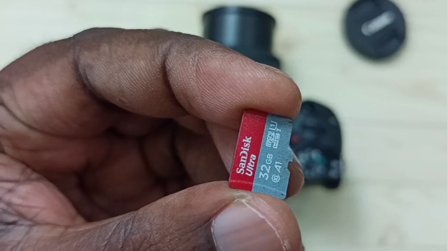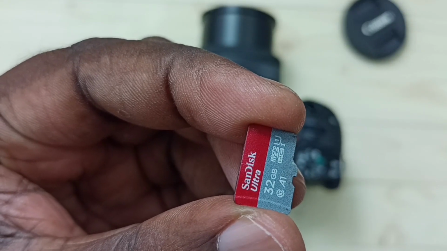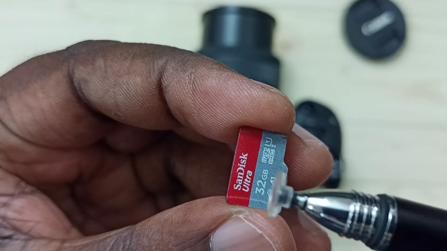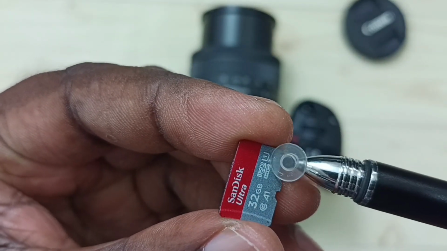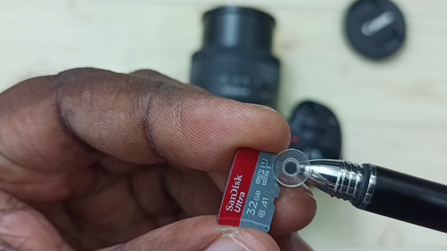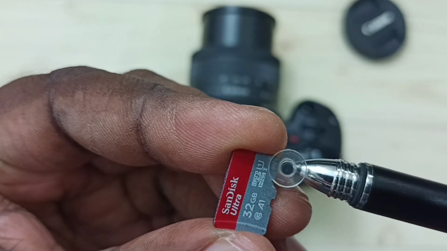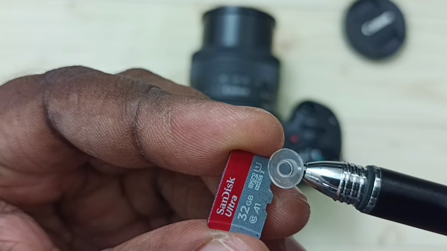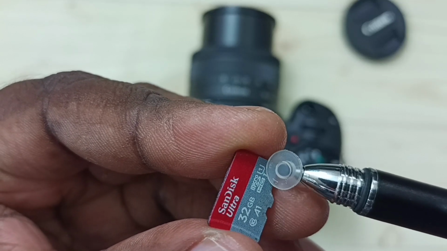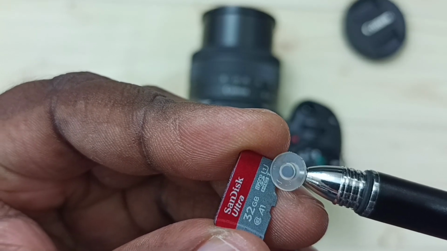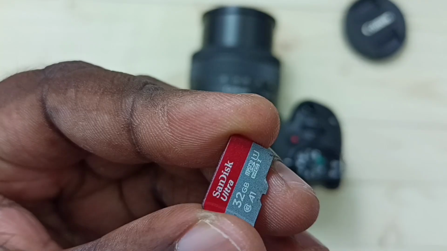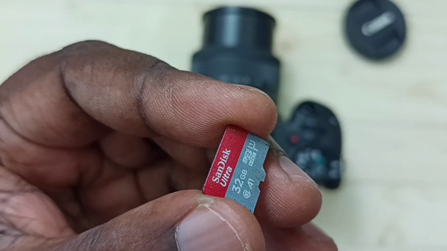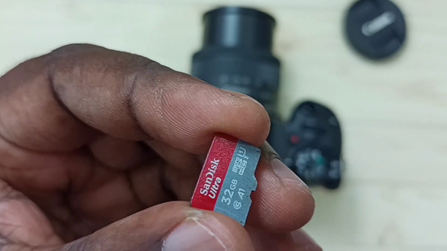That is the issue. We have to use an ultra high speed memory card like this. We can see this is an ultra high speed memory card. Here in this U symbol we can see 1. That means this is a class 1 ultra high speed memory card. We will get up to class 3. Class 3 has high write speed. So we have to use a memory card like this to fix that issue.